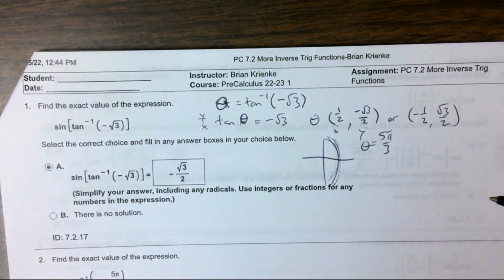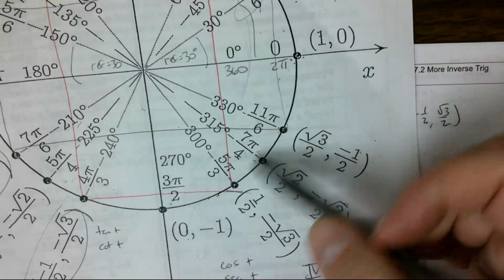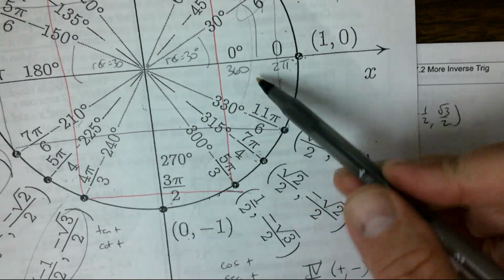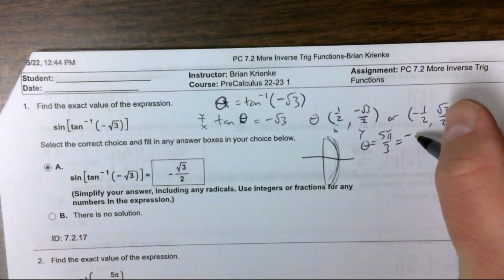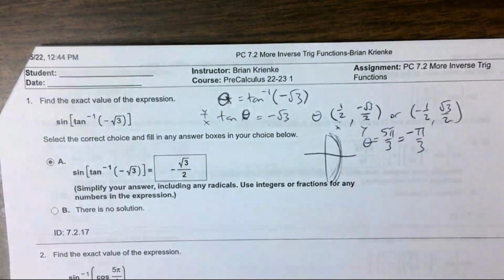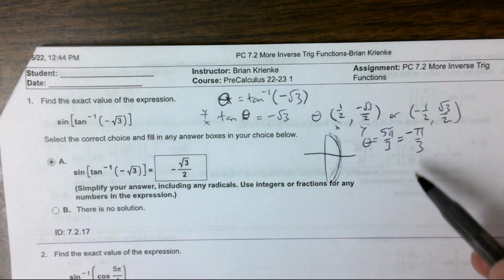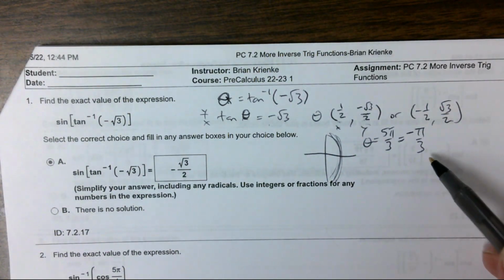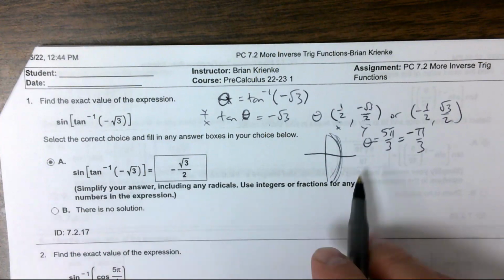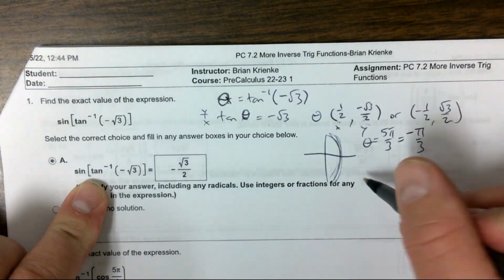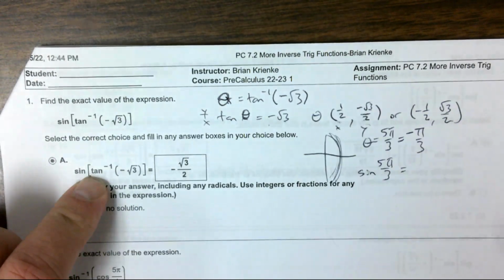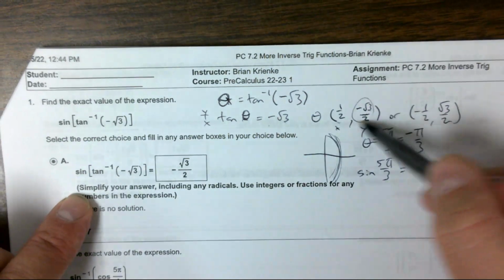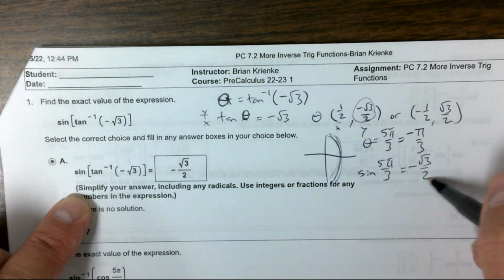Now, that was over here, which is the same thing as saying backwards pi thirds. And that's the inside part. Then we have to do sine of 5 pi thirds, and that'd be your y answer, which is negative square root of 3 over 2.